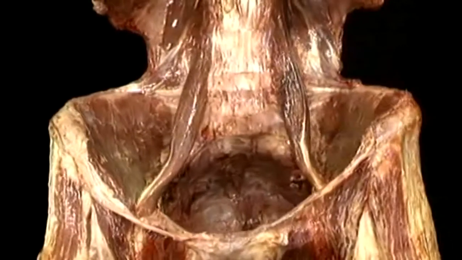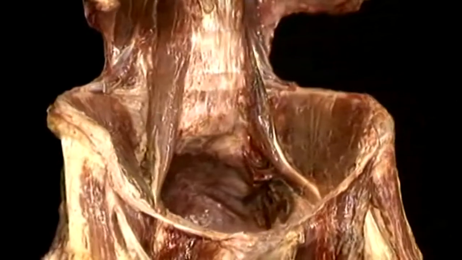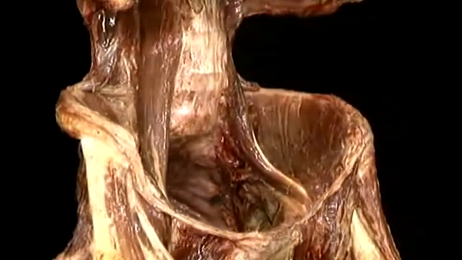When we're looking at the abdomen, we tend to see psoas and iliacus as static background structures, but they have an important function. They're the principal muscles that produce flexion at the hip joint.